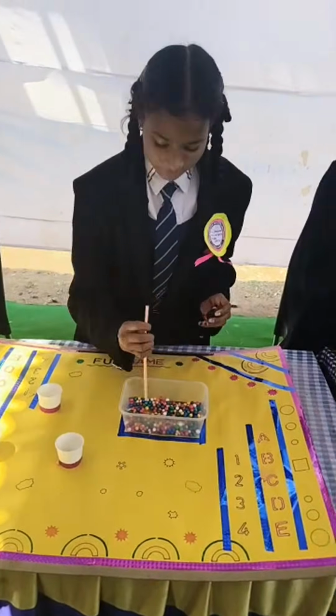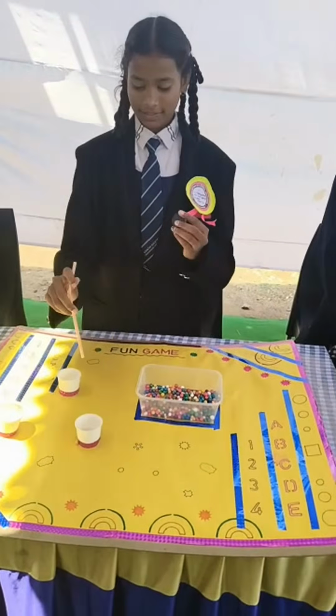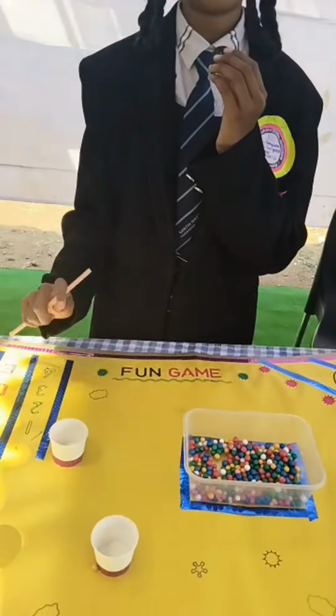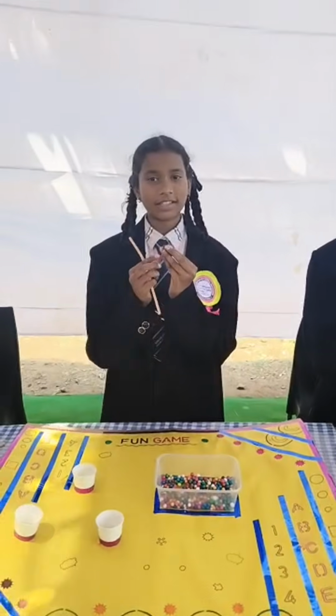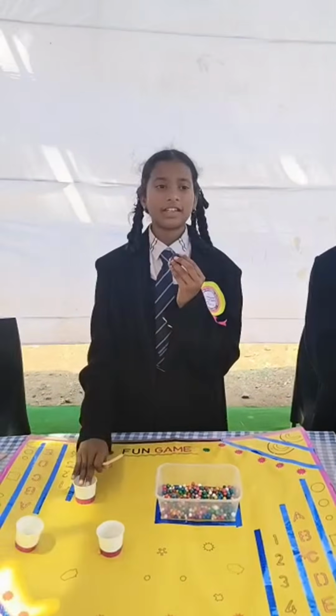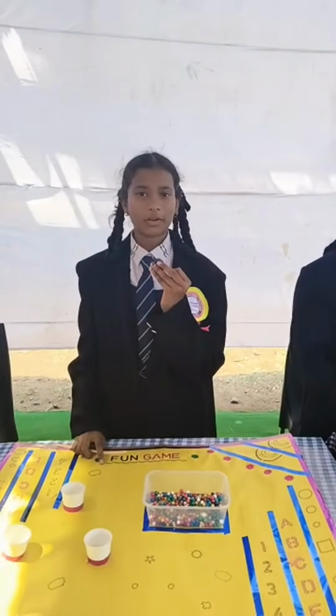You have to keep it like this and you have to balance. You have to balance and drop it here, sir. I'll count 10 seconds. You have to drop at least 10 thermocol balls here.